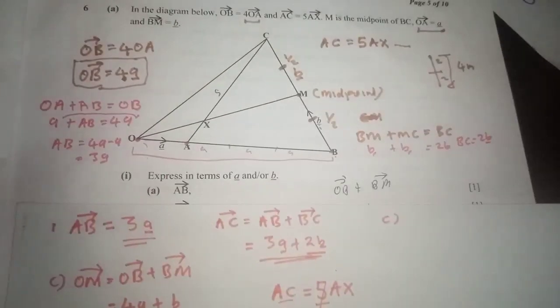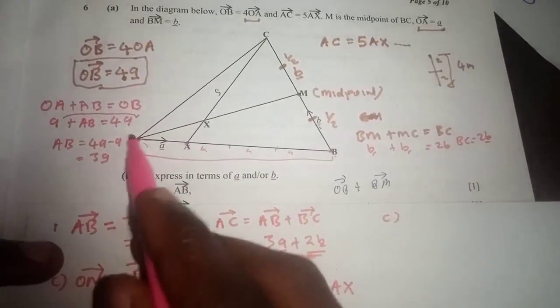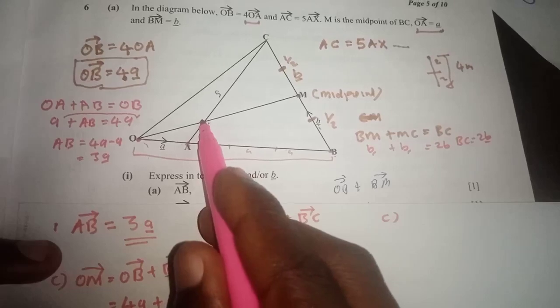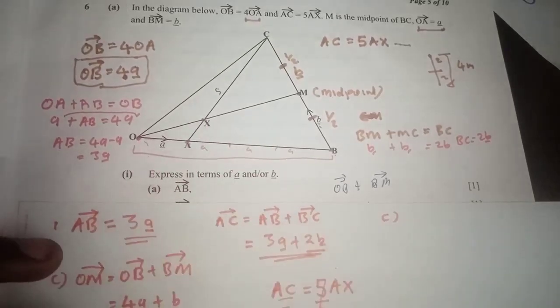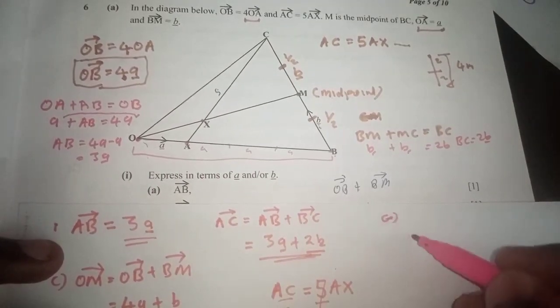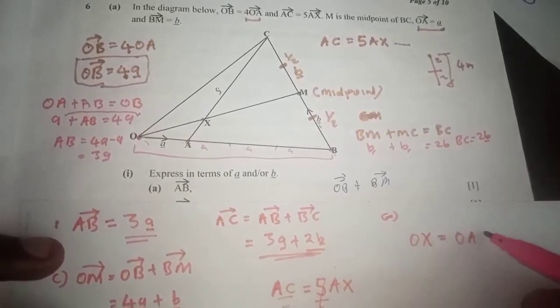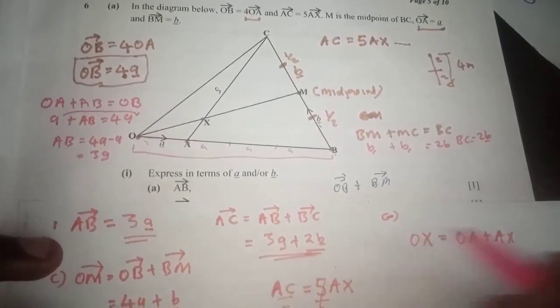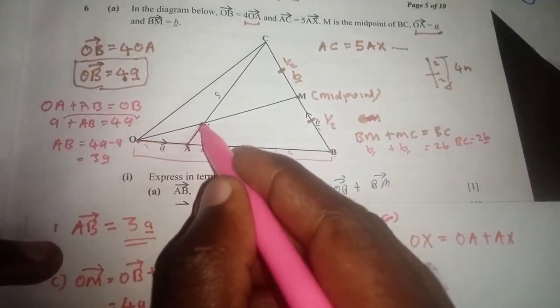So now we want to show OX. Let's look at OX. How are we going to move? We are at O, we are going to X here. We can move like OA and then AX. So to find OX, we can simply move OA plus AX, like this, and we're at X here.